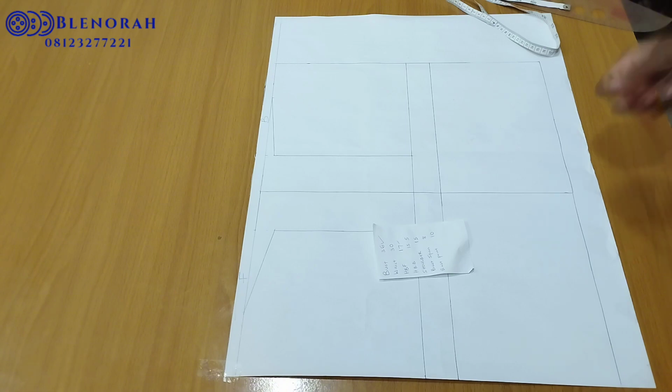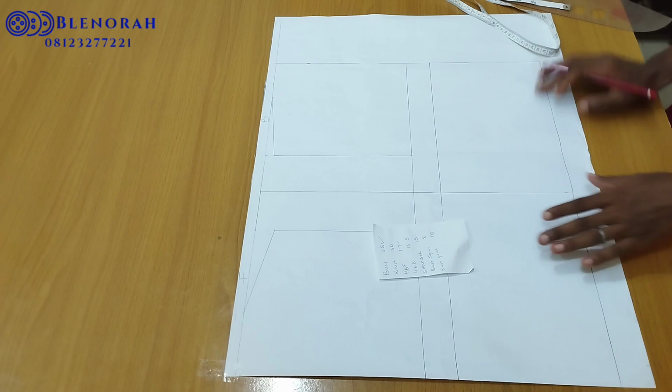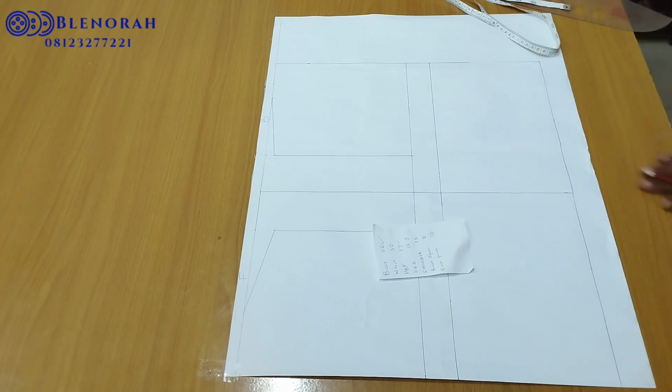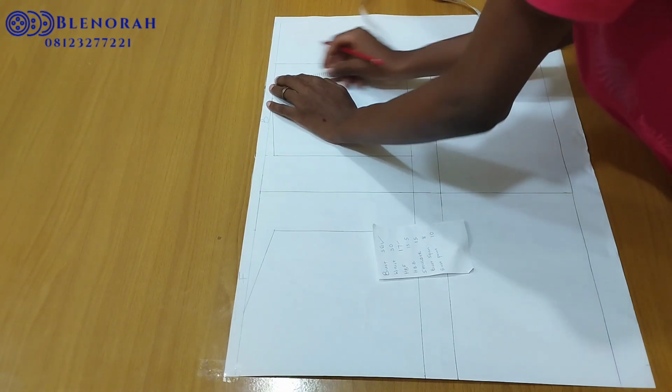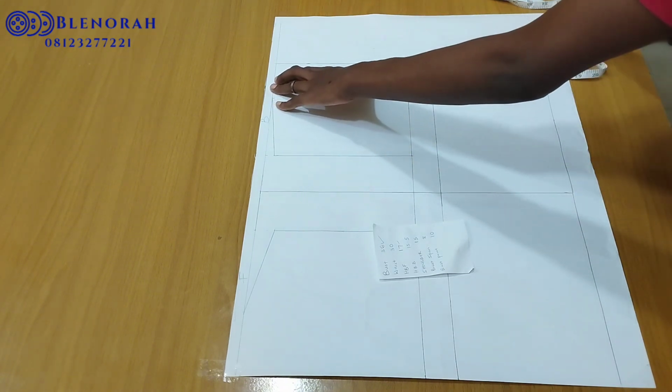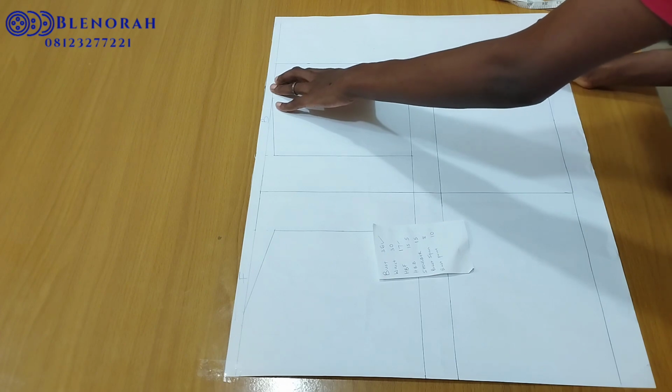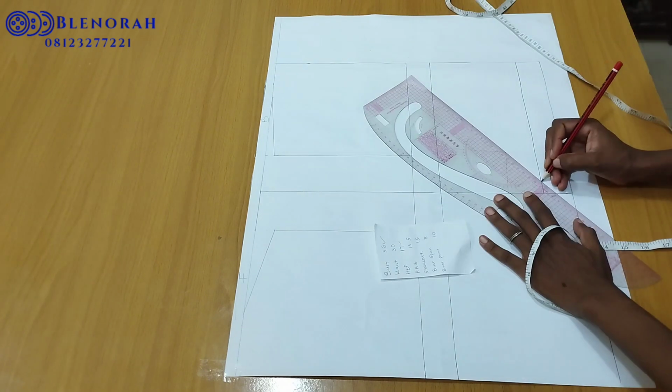If you do that, you would notice that your front and back are not equal. So my front half length is 17, which you already did here. My back half length is 15.5. So that's why I said focus on the back. So we'll mark 15.5.